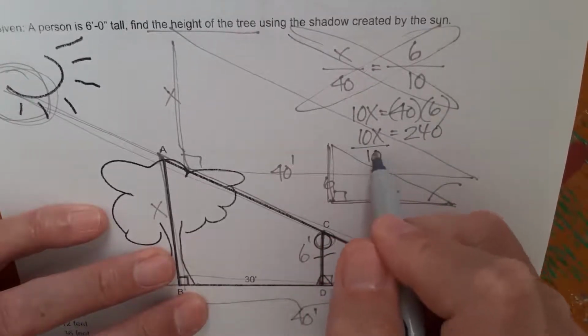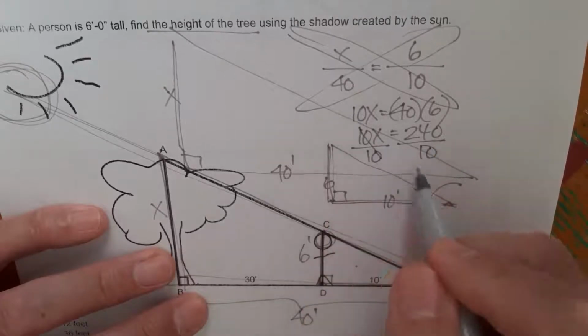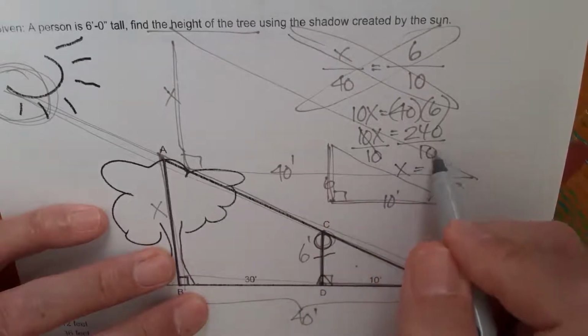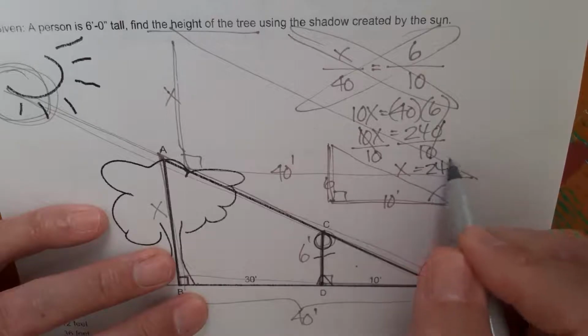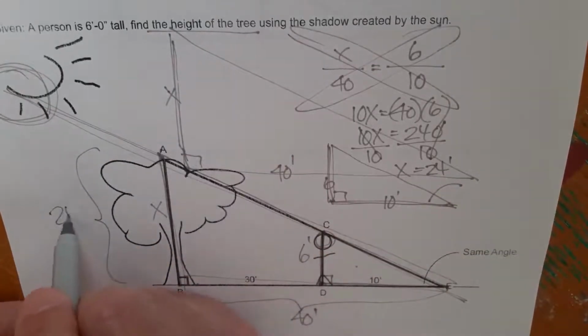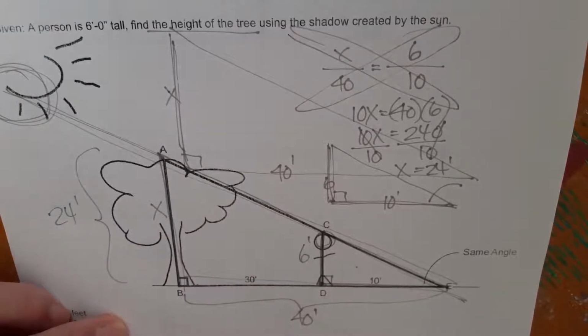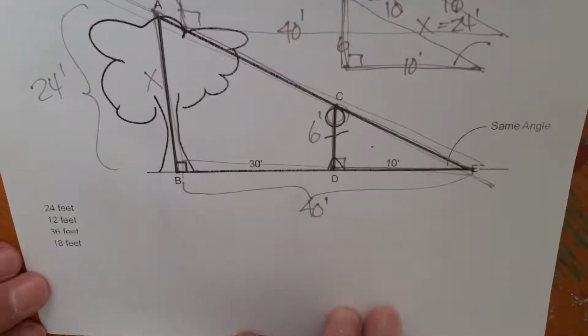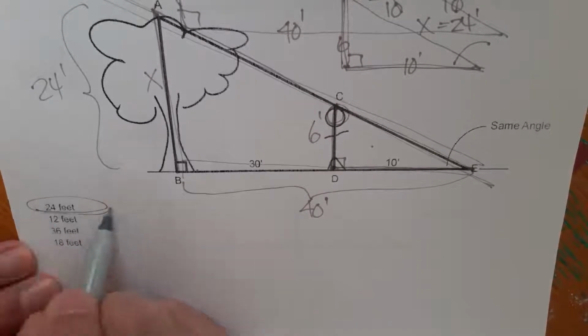We're going to divide both sides by 10. Gone from this side, and x equals 240 divided by 10. The zeros disappear. It's 24. So guess what? The height of this tree is 24 feet high. Very cool, right? Very cool that we can predict the height of a tree.